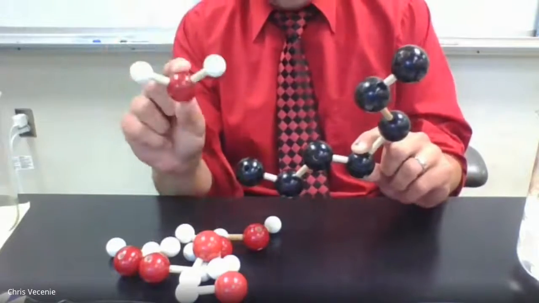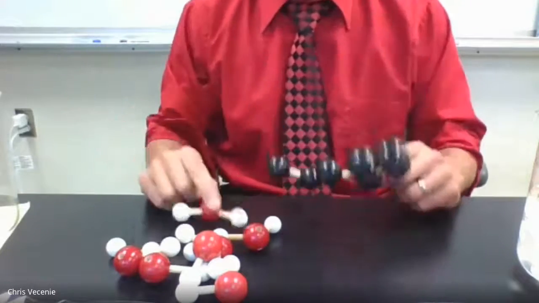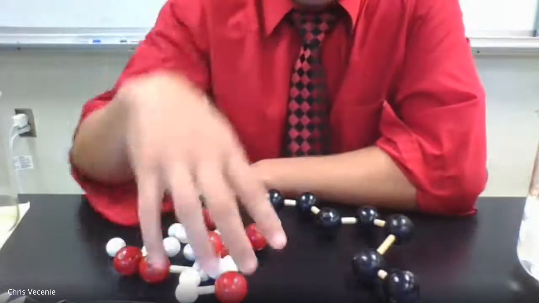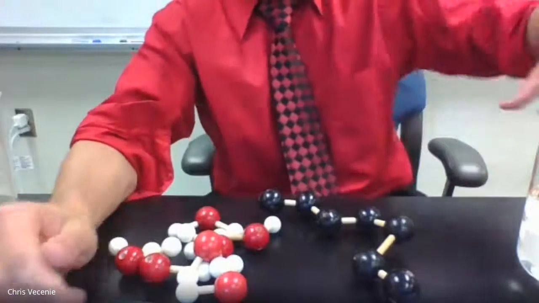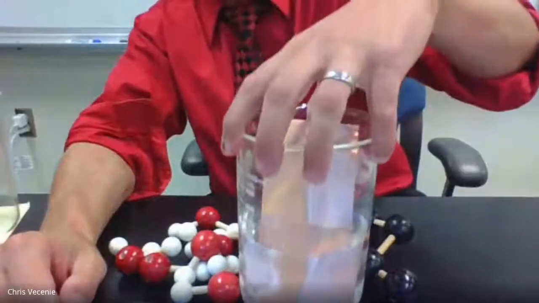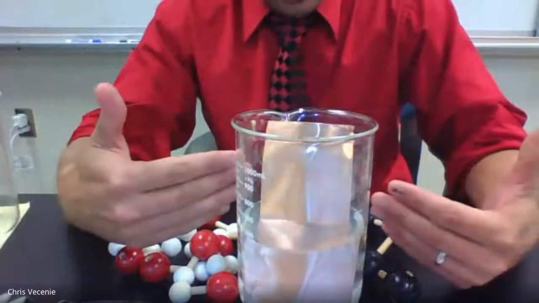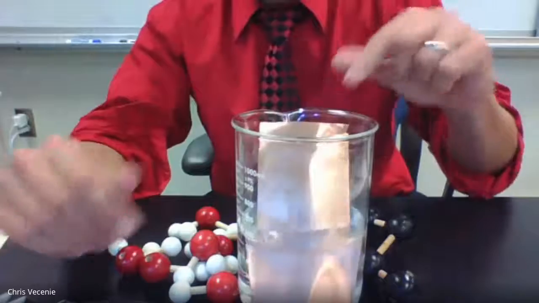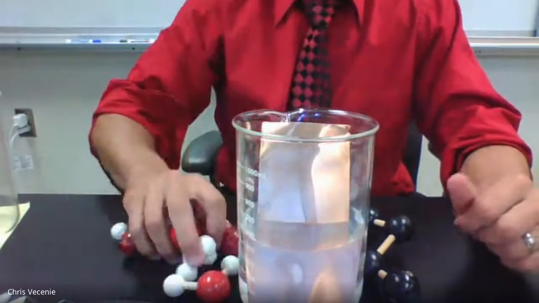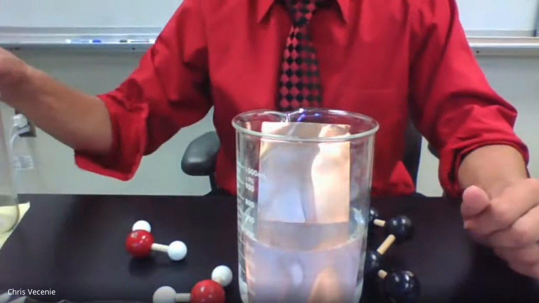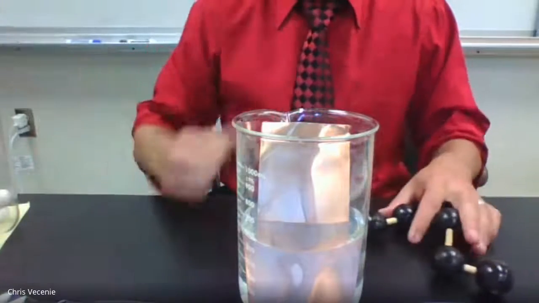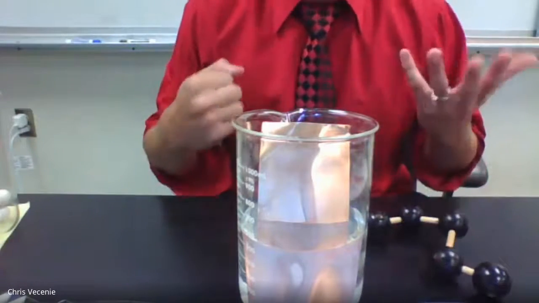It's a mixture of this compound with this element. Now, you can't decide if something's homo or heterogeneous without seeing the real world sample. So when I look at this beaker, it is very easy to see the difference between the copper and the water. So because I can see the difference, I know it's heterogeneous.